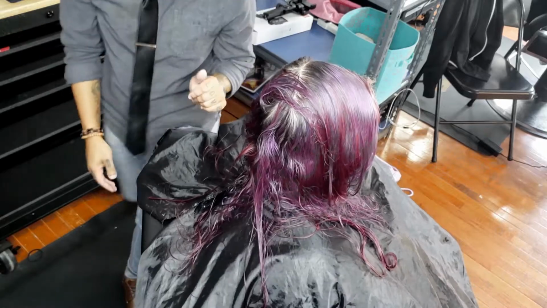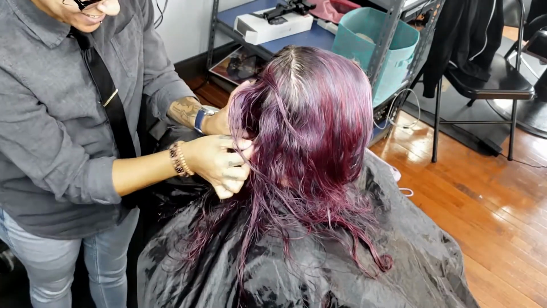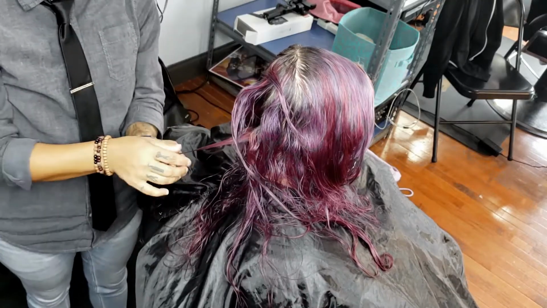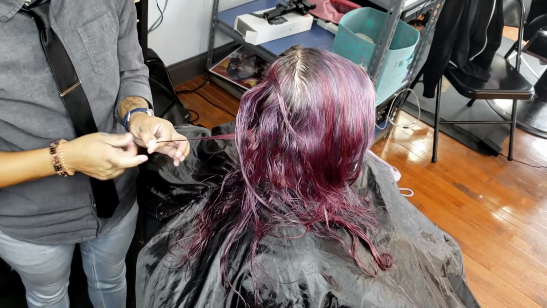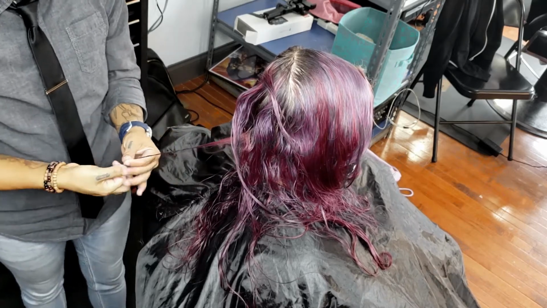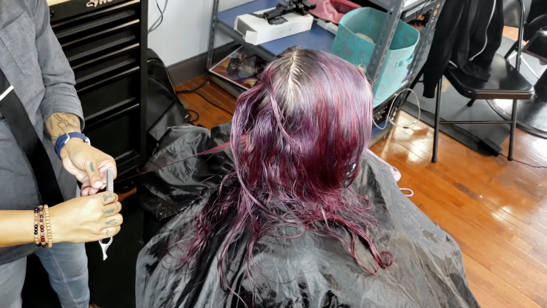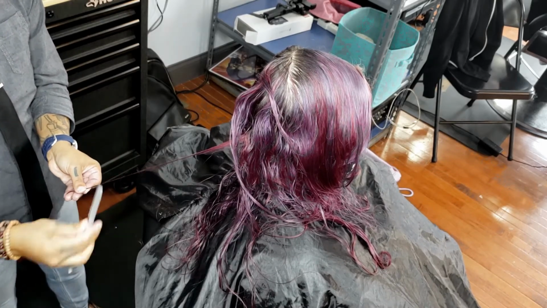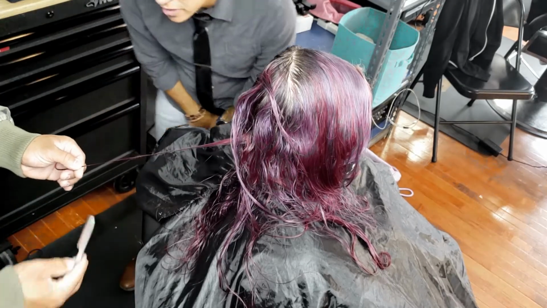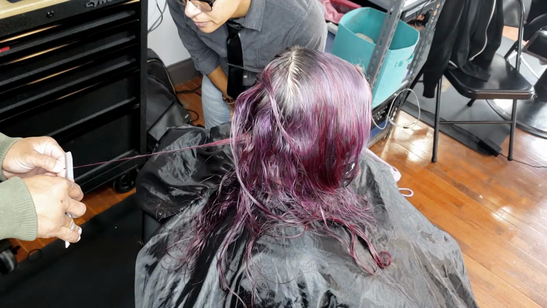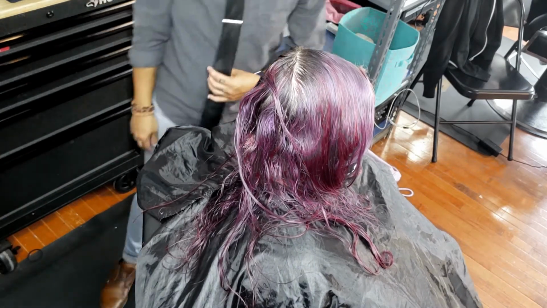Don't hurt yourself now. All right, let's try this again. That's why I have it at the bottom. I don't put my pinky in. So you want to hold it like this and slide down. Go ahead. Towards the bottom of the hair. There you go. Perfect. All right, you're good.